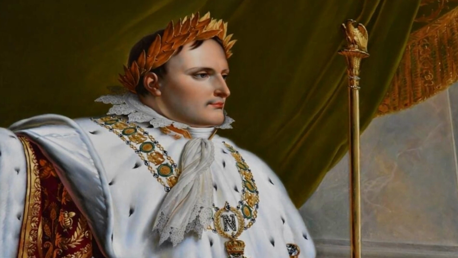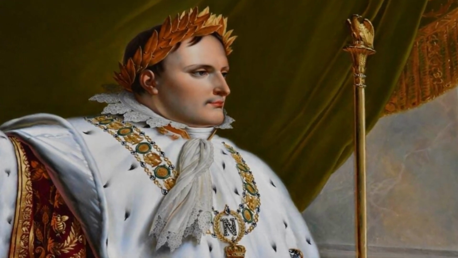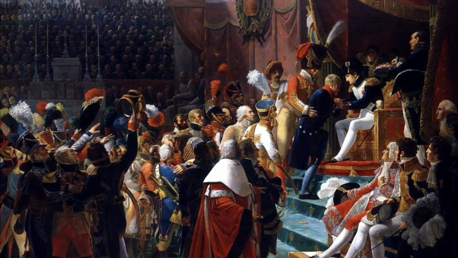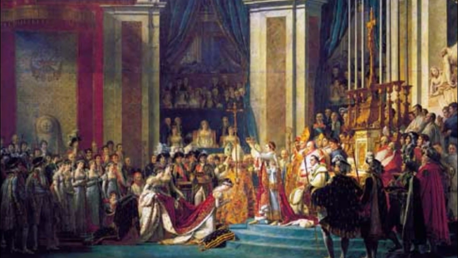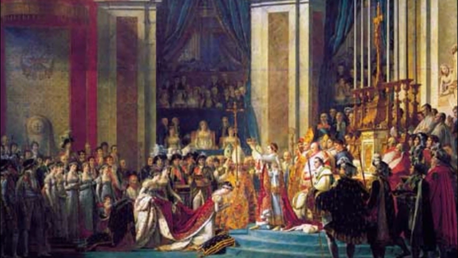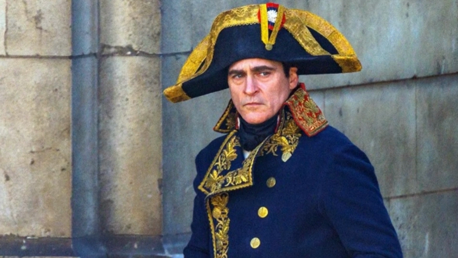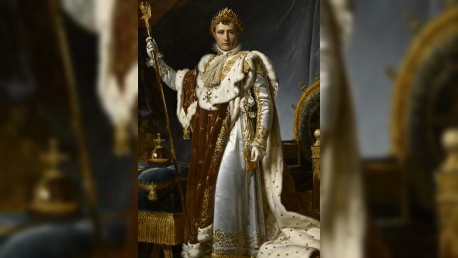Moreover, Napoleon sought to solidify his position by establishing a new nobility known as the Napoleonic nobility. He granted titles and honors to loyal supporters, military officers, and individuals who had contributed to his rise to power. This move helped to secure the support of influential individuals across French society.